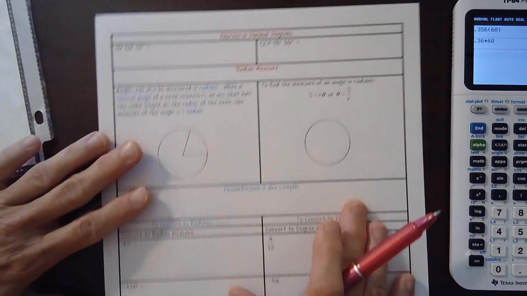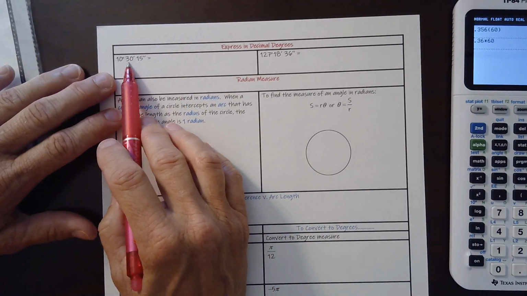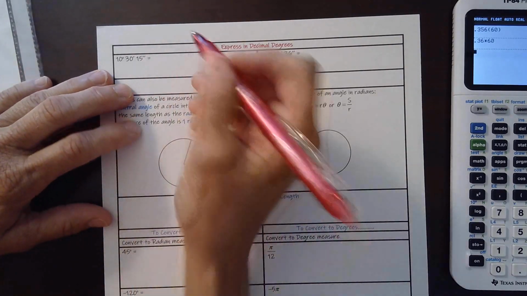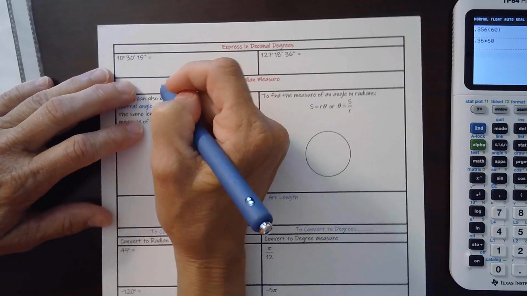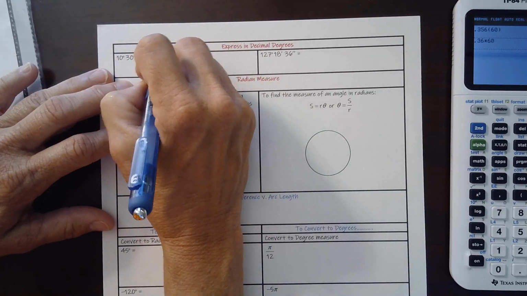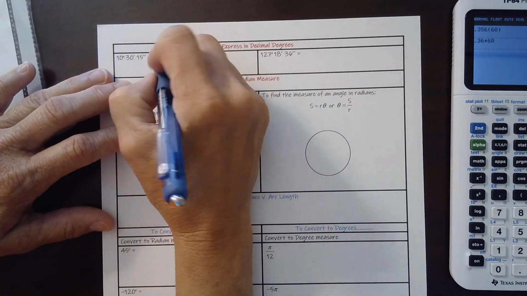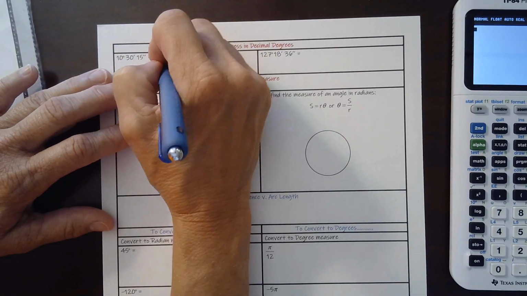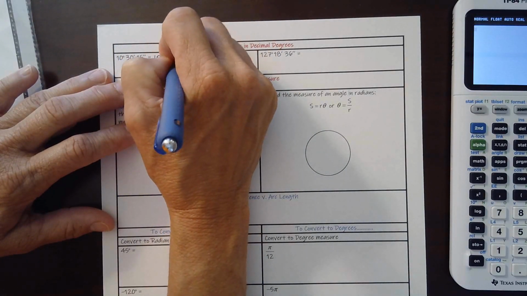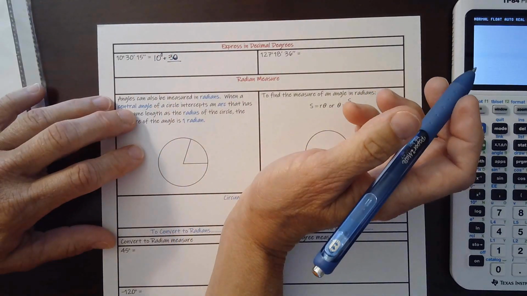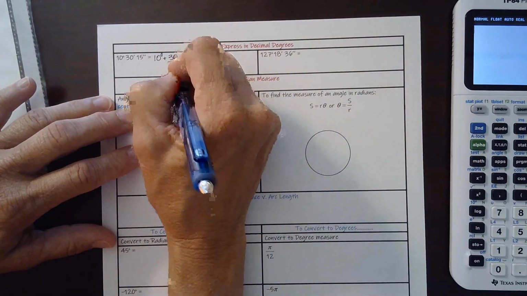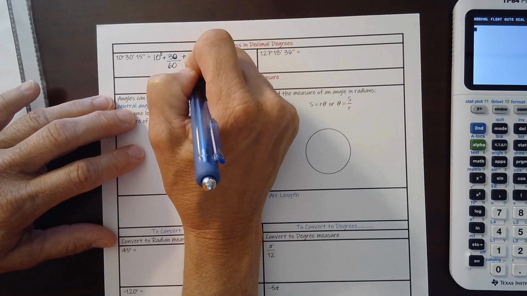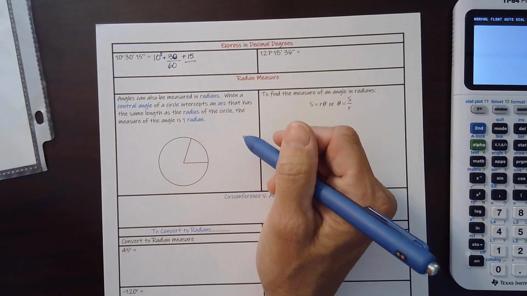All right, so here we have 10 degrees, 30 minutes, 15 seconds, and we want to convert this to decimal degrees. Well, very similar to before, we're going to keep the whole number portion of the degree, 10, and then there's 30 minutes, so plus 30 divided by, what do you suppose, 60? Then we're going to add 15 divided by, and I'm going to let you think about that for a second.